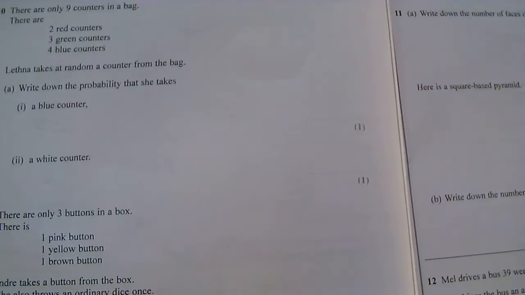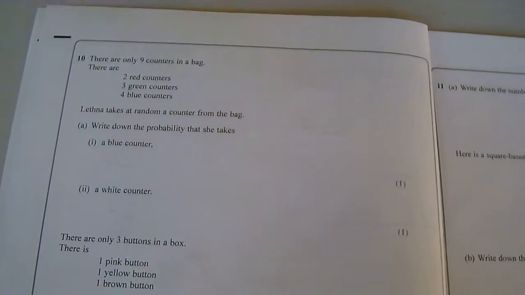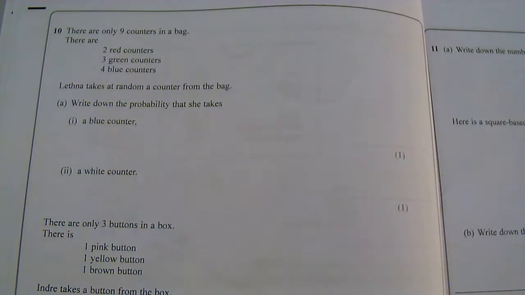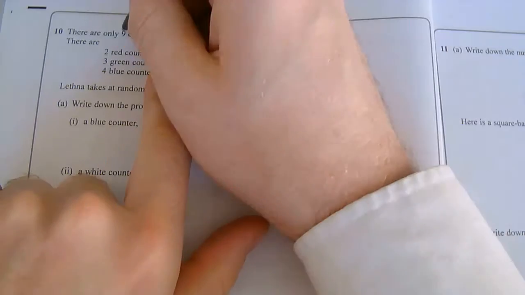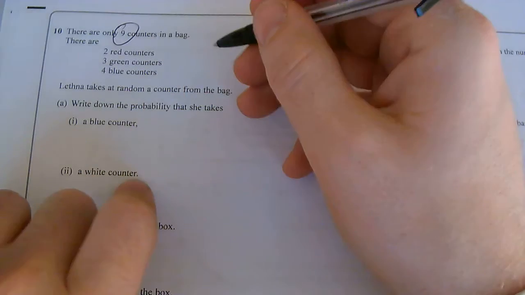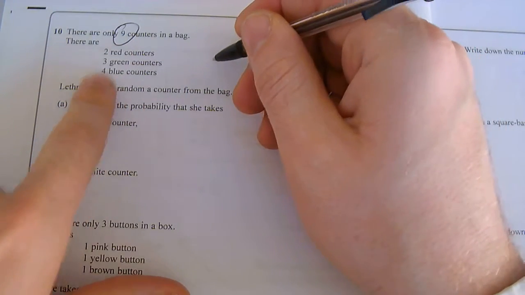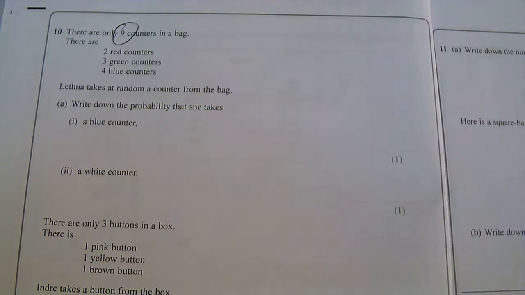Right, question 10. There are 9 counters in a bag. There are 2 red, 3 green, 4 blue. So we know there are 9 already. If they didn't give us that information, we should add these anyway, and it would come to 9.